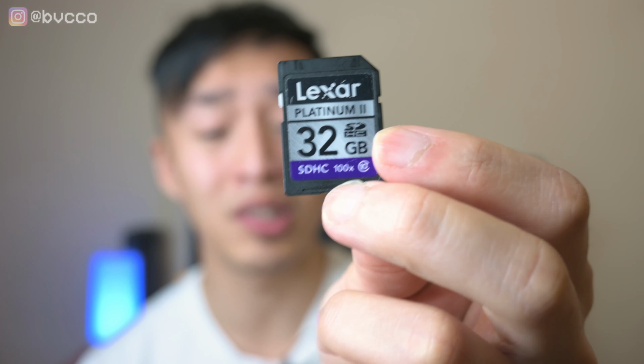And if it's videos, it's going to be quite an annoyance. Let's say you record a 10-minute video, it's going to take quite some time to get all that from your SD card onto your computer. So be wary of that. But if you're just a photographer, this will get you by just fine.